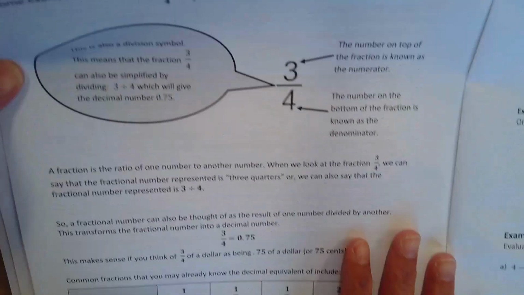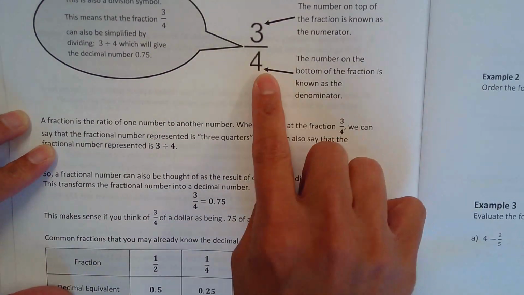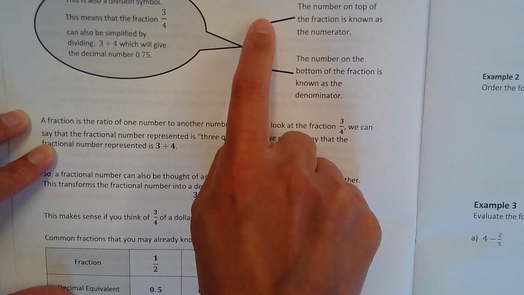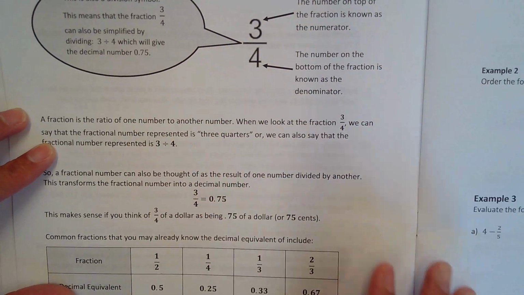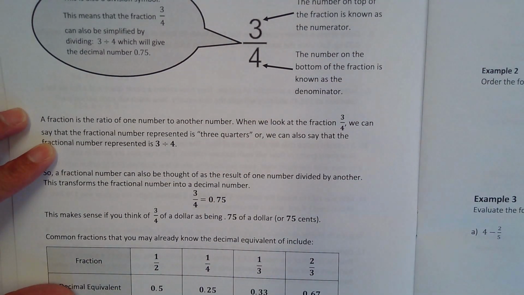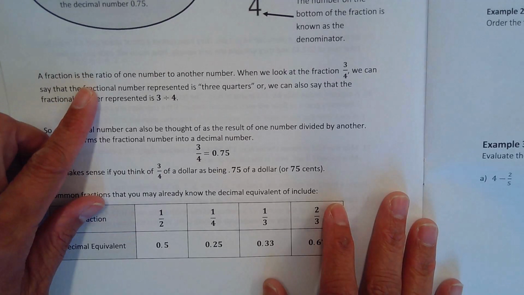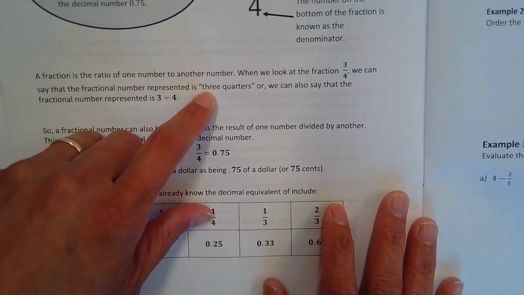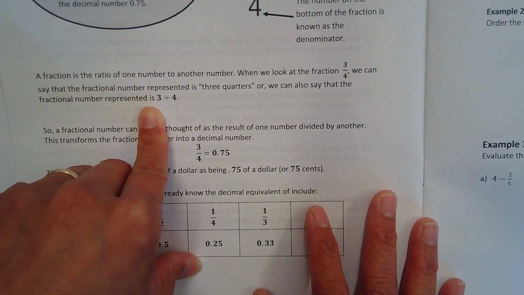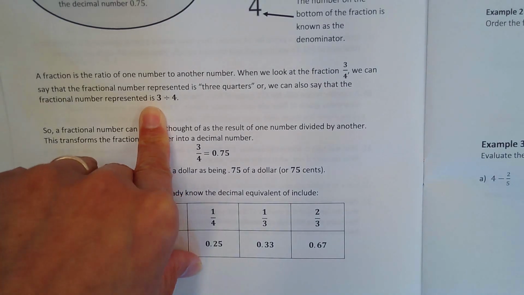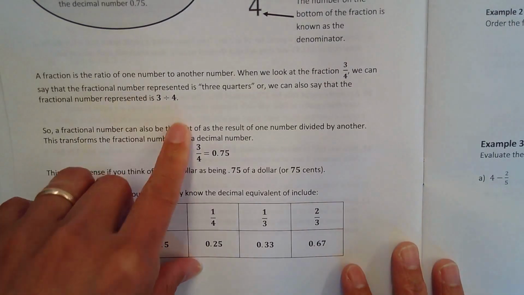So when we look at the fraction 3/4, that's 3 out of 4. Or you can say 3 divided by 4. That's another way of thinking about it, and we'll talk about division later. It says here, a fraction is a ratio of one number to another number. So the fraction can be represented as 3/4, but we could also represent that as 3 divided by 4.